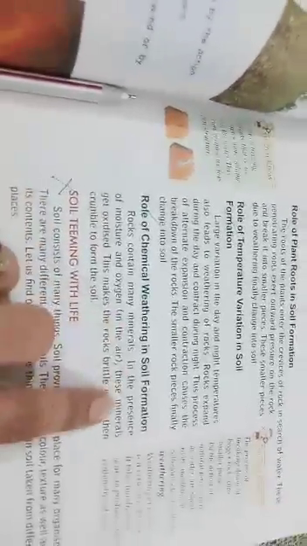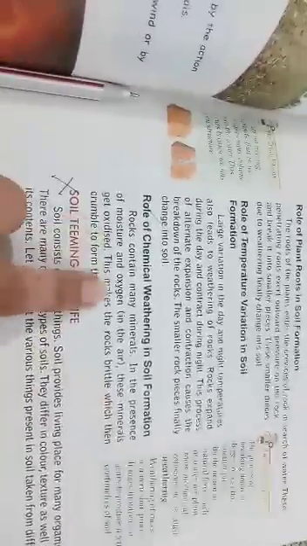Next, the role of chemical weathering in the soil formation. Rocks contain many minerals. In the presence of moisture and oxygen, these minerals get oxidized. In these minerals oxygen will mix, they will get oxidized, and this makes the rocks brittle. Brittle means which can break easily.